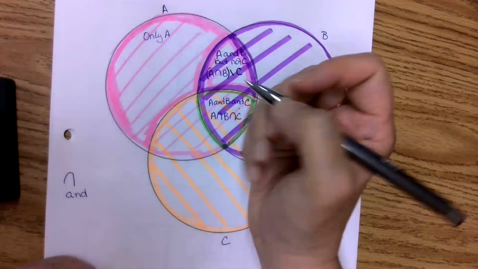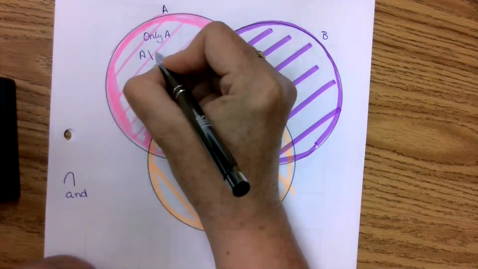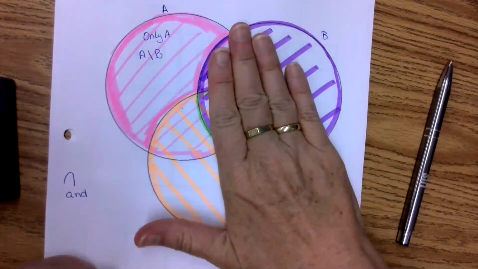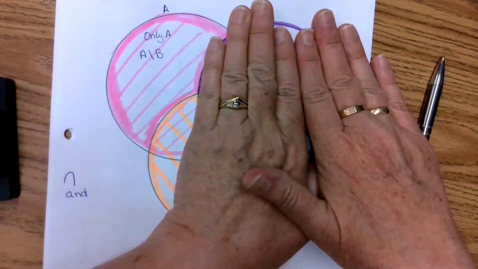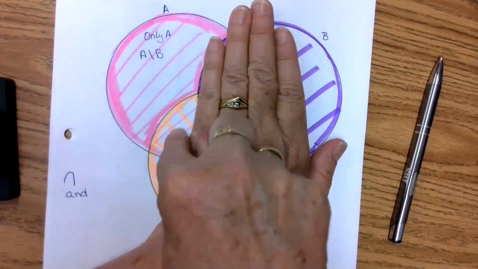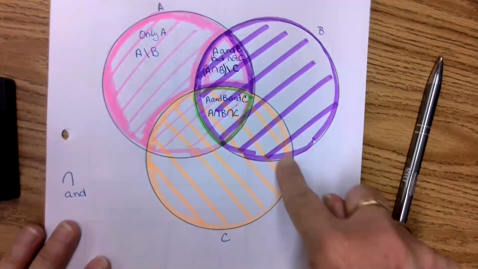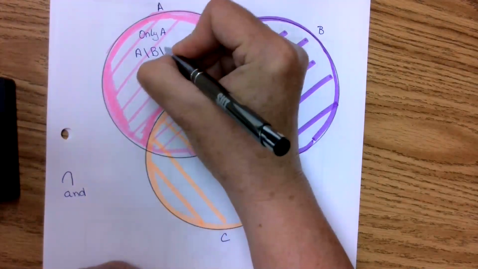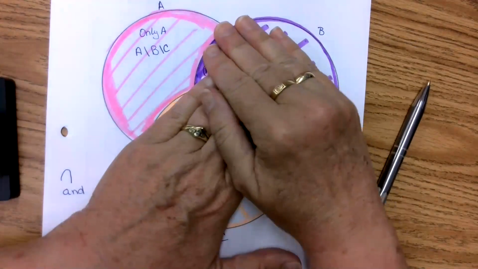So how do we say that? So I would say A, but not B. Okay, so if I take B out of the mix, that's going to get rid of that part. Okay, so that's partly right, but I'm not done. I still need to get rid of this little chunk here. And this little chunk is part of C. So if I say A, but not B, and not C, I think that should work.